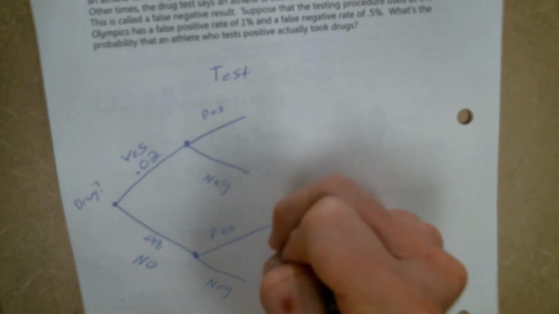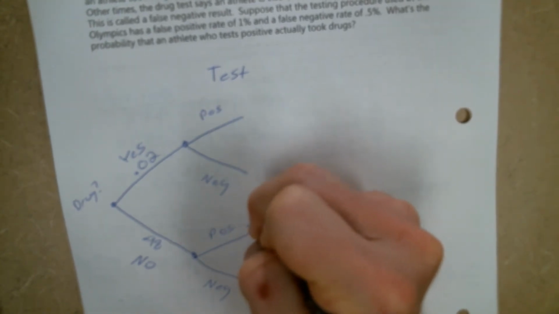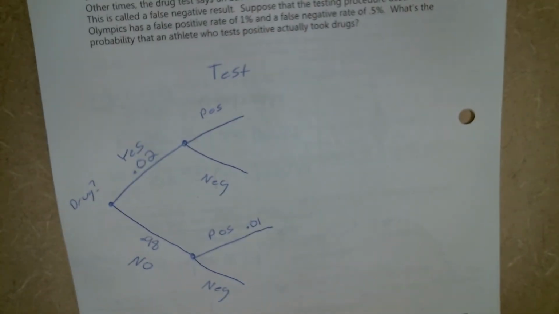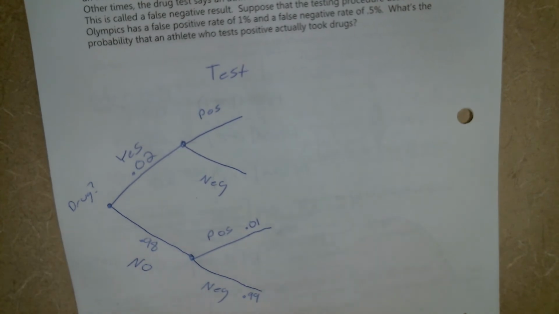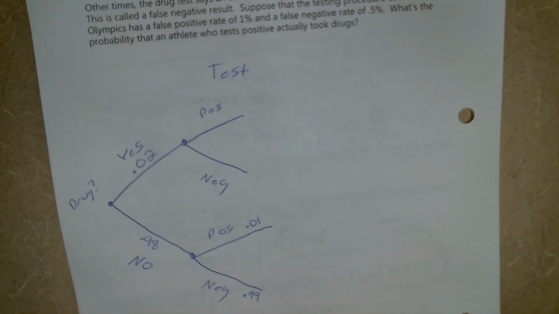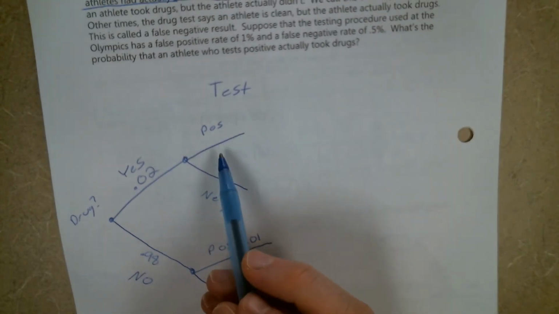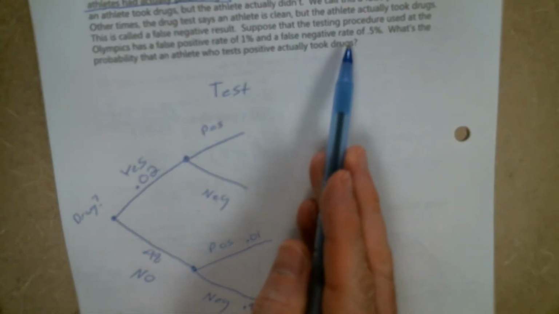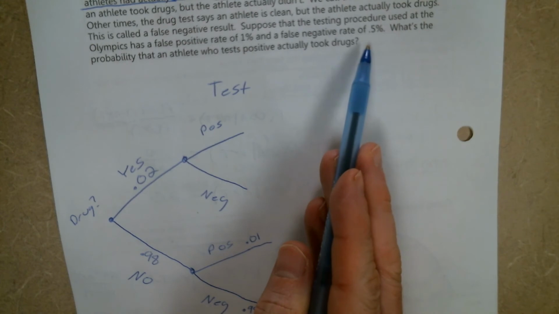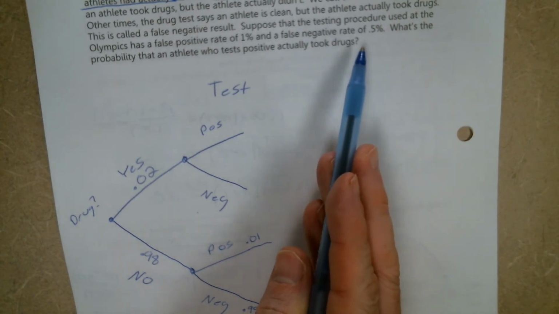So that's this one down here. So there's a false positive rate of 1%, which means that 99% of the time, it's getting it right. Now, over here, it tells us we have a false negative rate of 0.5%.